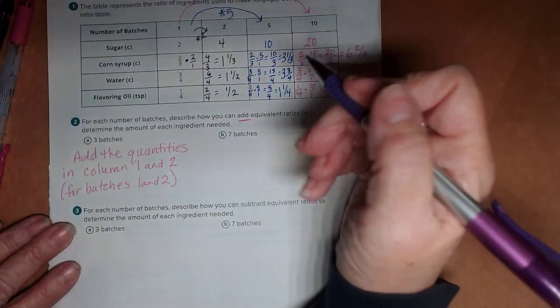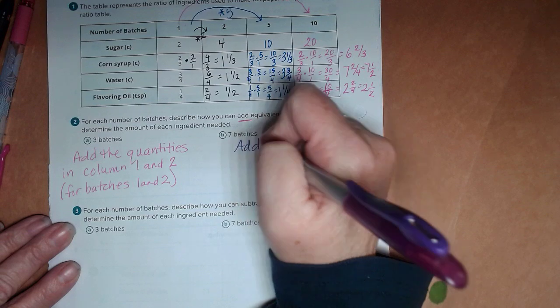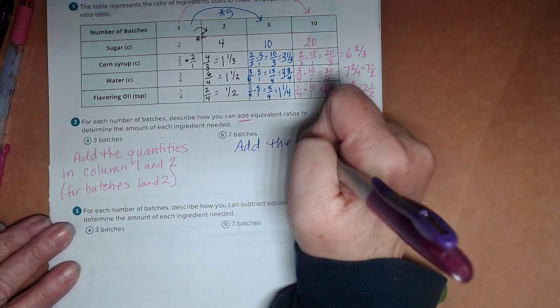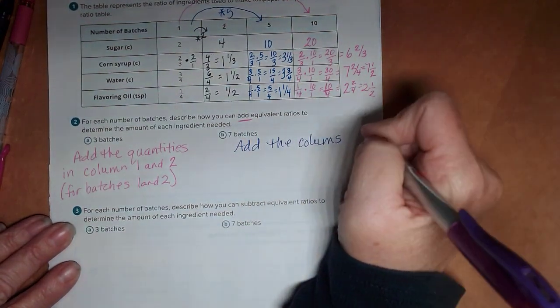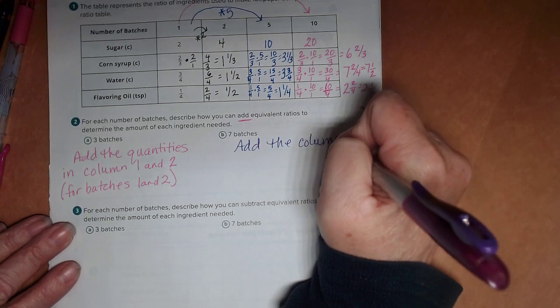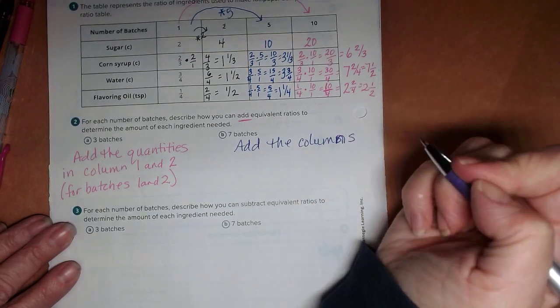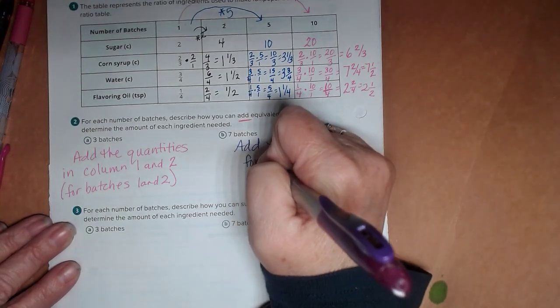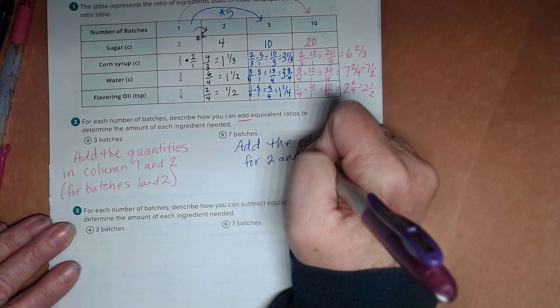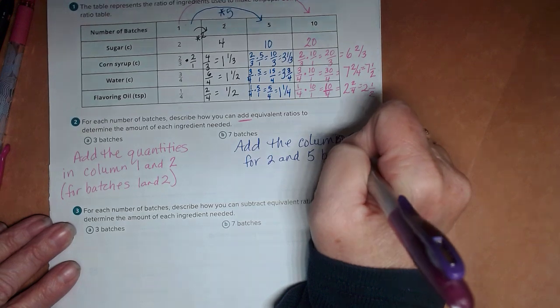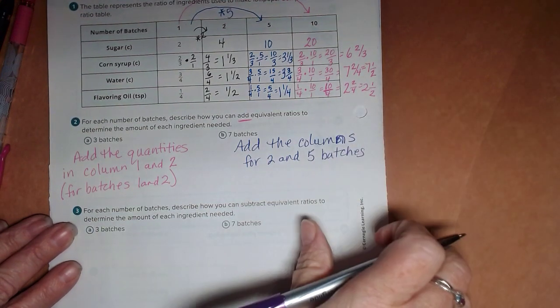What about 7 batches? Well, for that, we could add the columns for 2 and 5 batches. I like how I worded that one better.